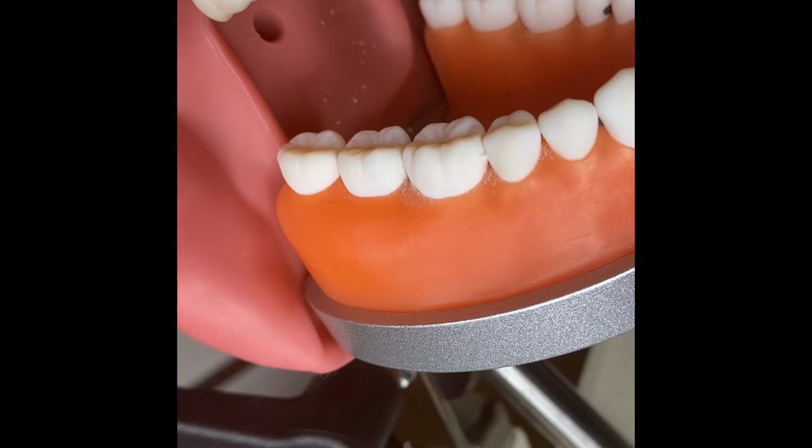In this video, I'm going to use the posterior sickle scaler to scale numbers 2, 3, and 29 and 30. I'm going to use the posterior sickle scaler with modified pen grasp. I'm sitting at the 8 or 9 o'clock position.